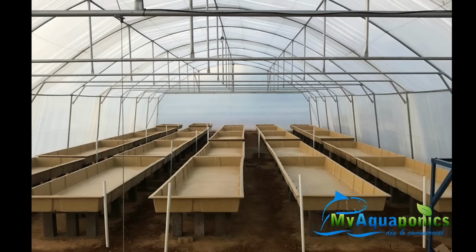Here is another view of the fiberglass beds in a 30 by 10 meter tunnel. These beds are 5 meters in length by 1.2 meters wide, and you can get this in 250 millimeters or 300 millimeters deep. These are actually 300 millimeters deep.